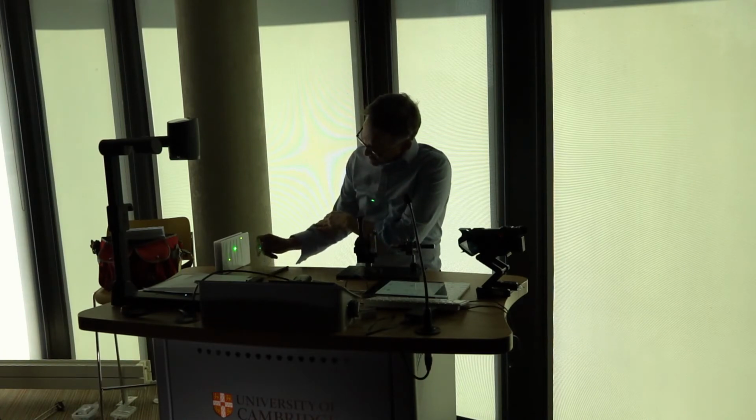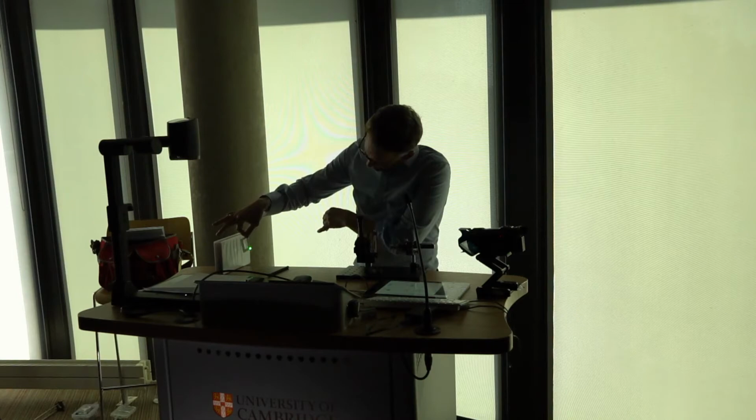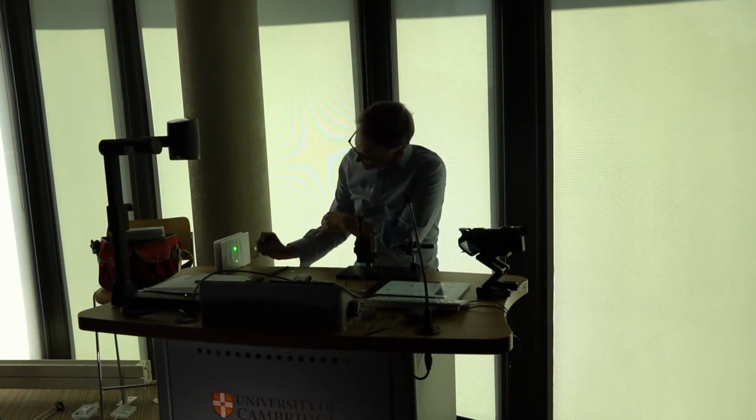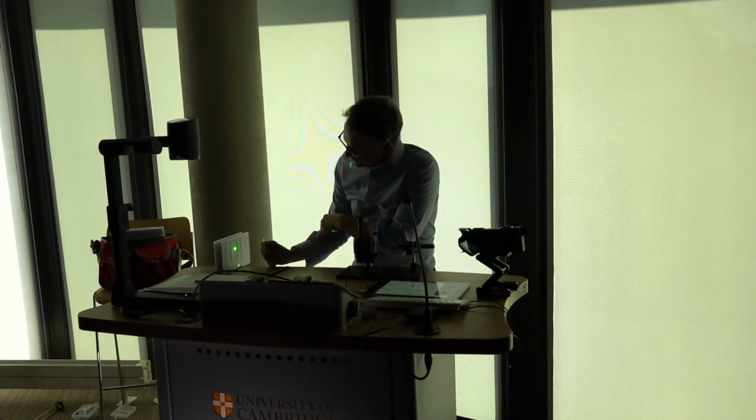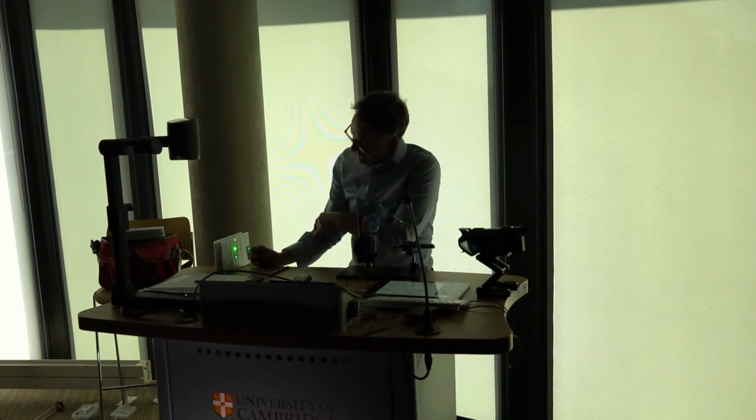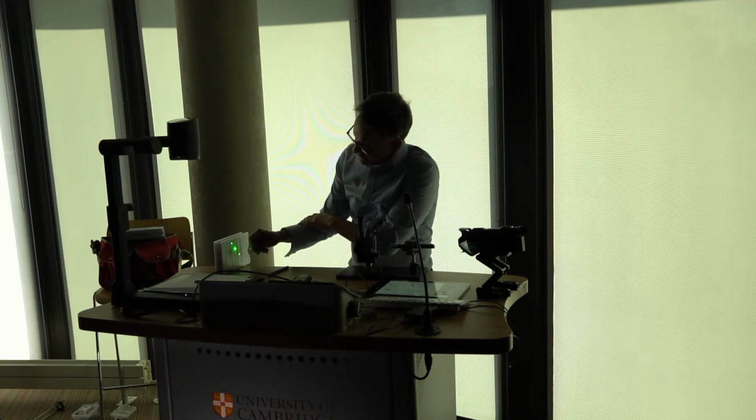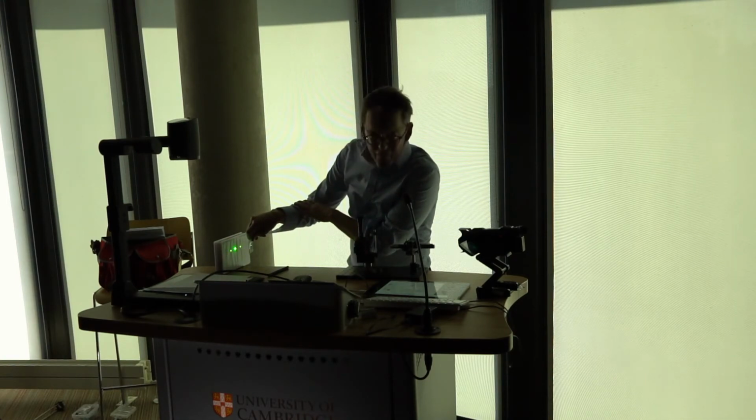So if I rotate the pattern, let me just do that again so you can see this here, hopefully. You can see the 2 orders now rotating according to the pattern, okay?